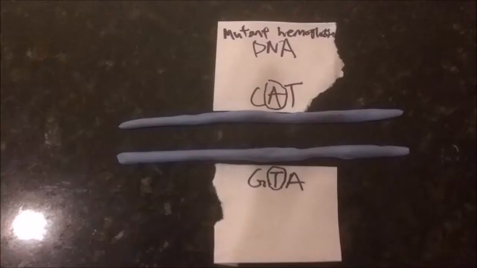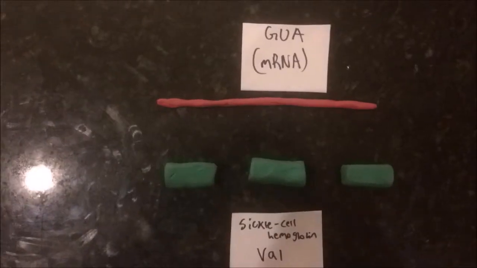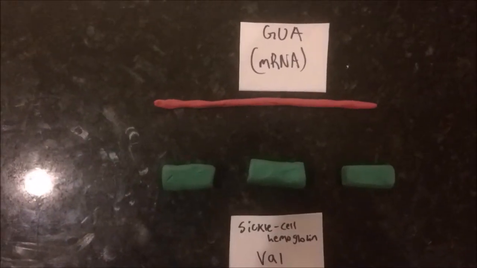Mutation. The mutated DNA has an A instead of a T at the top. As a result, the mutant mRNA has a U base instead of an A base. This results in a translation of the wrong amino acid, valine, instead of glutamic acid, and the sickle cell hemoglobin is formed. The end.